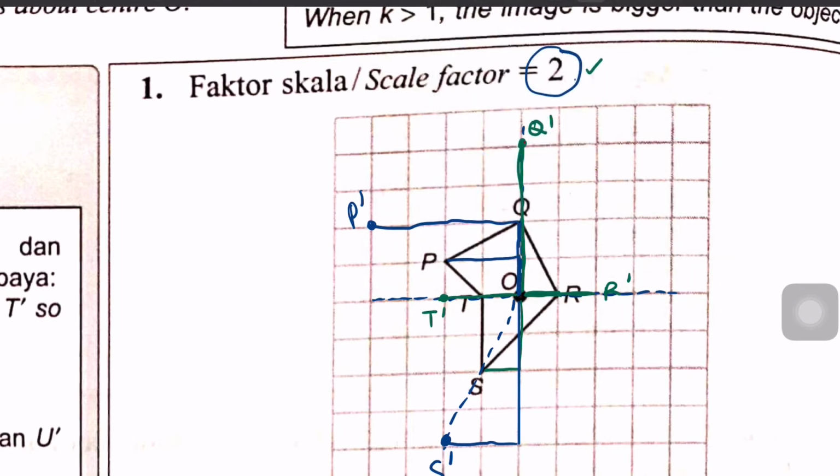Okay, 1, 2, 3, 4, 5. Okay, boleh. Macam tu sahaja.